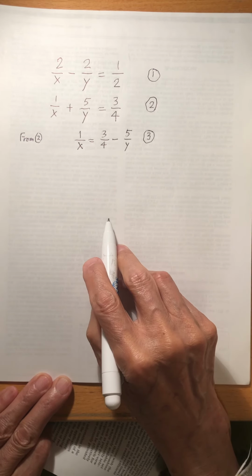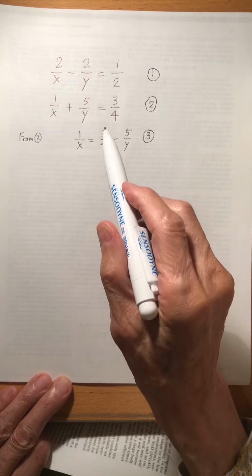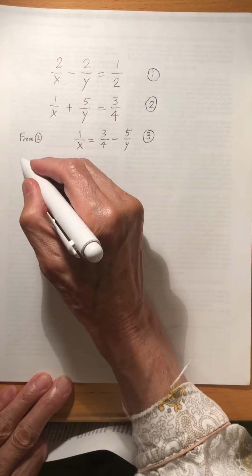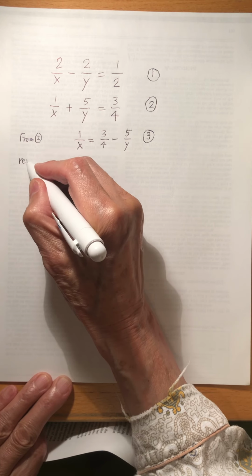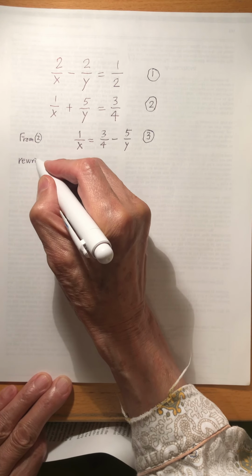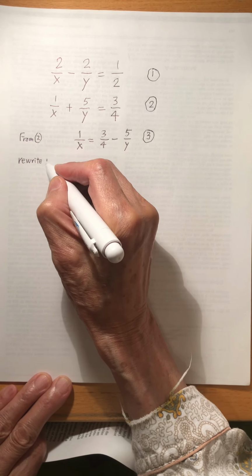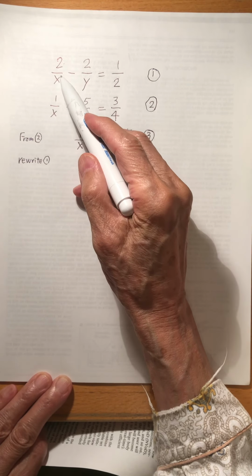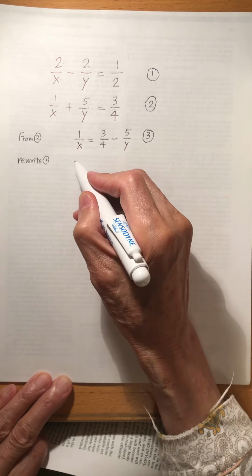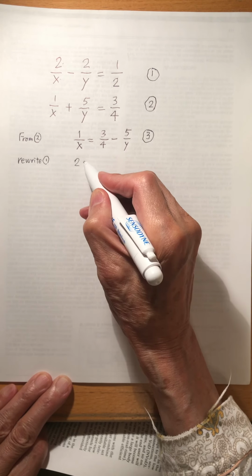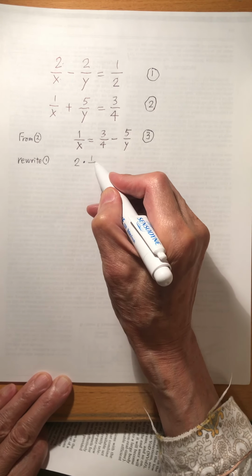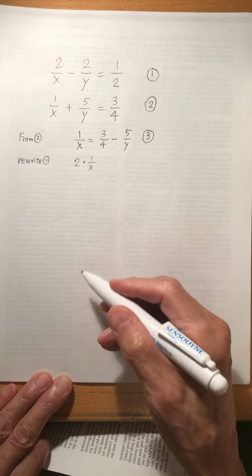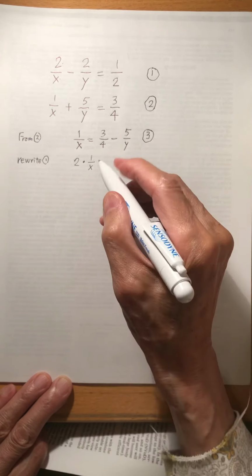Now, in equation 1, I can rewrite equation 1 so that you can see it. So how do I rewrite? Instead of 2 over x, I can write 2 multiplied by 1 over x. It's the same thing, is it? 2 over x is 2 times 1 over x.